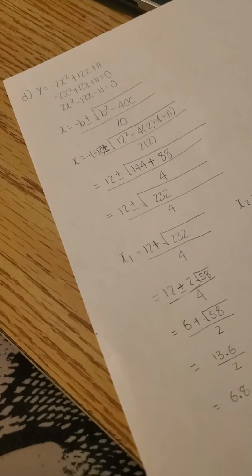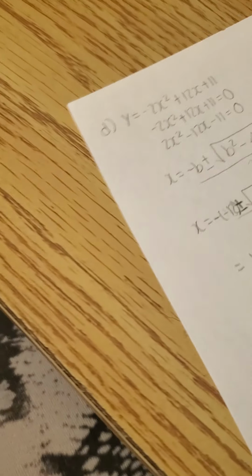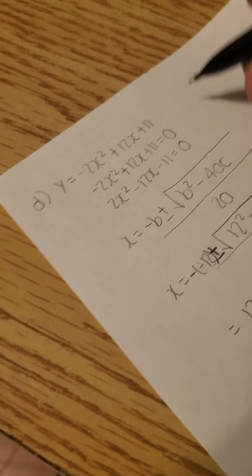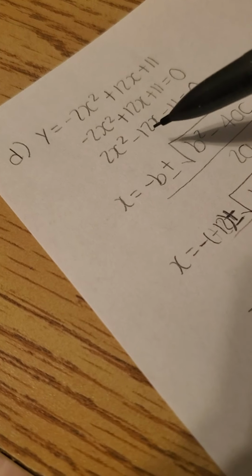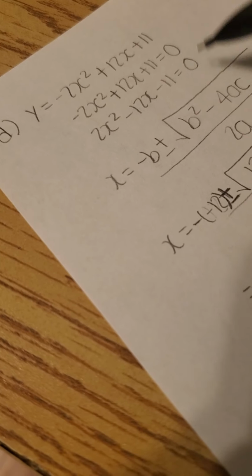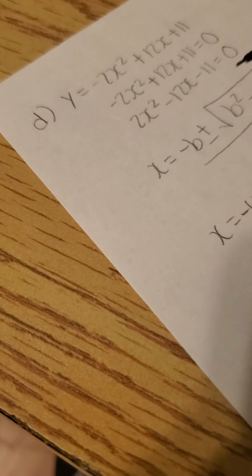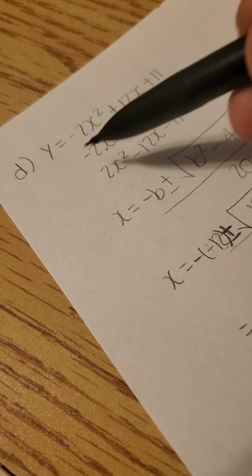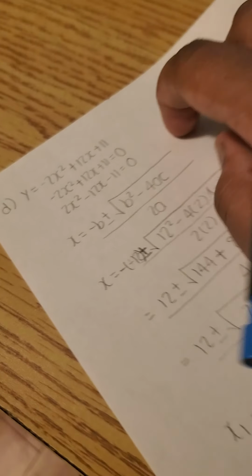And part D, we have to find the x-intercepts, which are also known as zeros. There are 2 x-intercepts that I found, and I'm going to tell you how I found them. First, I had to change up the equation. This is the original equation, and then I did negative 2x squared plus 12x plus 11 equals 0, just for the y. And then 2x squared minus 12x minus 11 equals 0. This is the new equation that I came up with after I brought everything from this side to that side, which is going to be the opposite. So if it's addition, it's going to be subtraction.